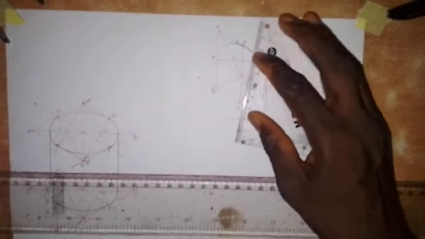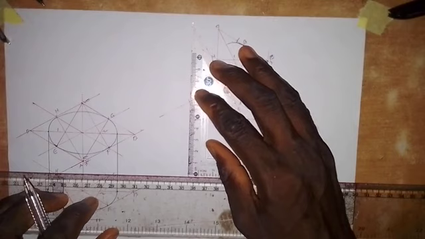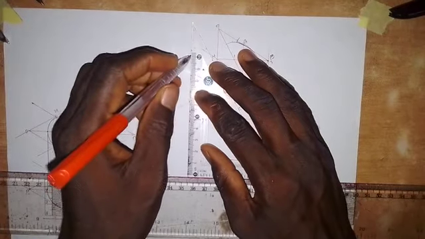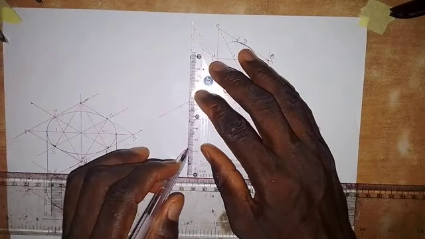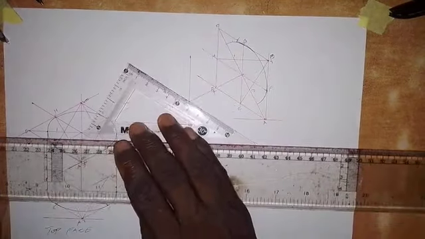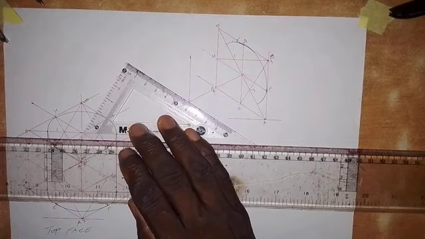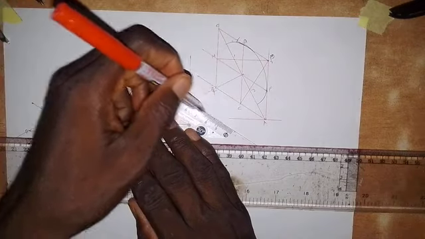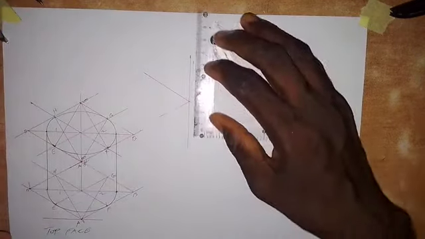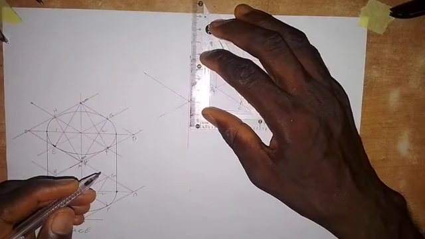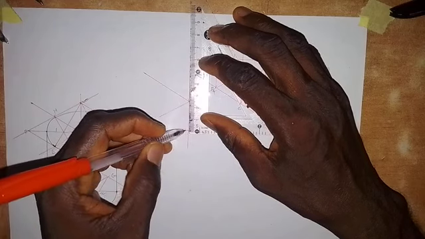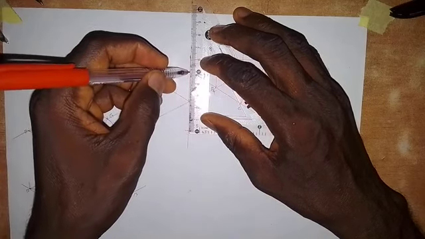Now, having taken that measurement, come to this point and draw a vertical line. Here you draw a vertical line like this. Then you turn the set square this way and draw this line like this. On the vertical line from the center, where the two lines meet, take a measurement of 25 millimeters down and 25 millimeters up.